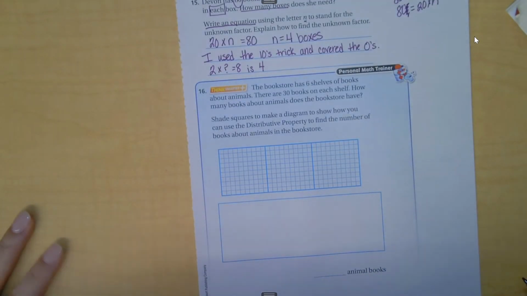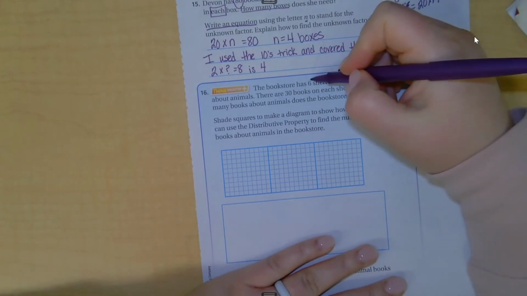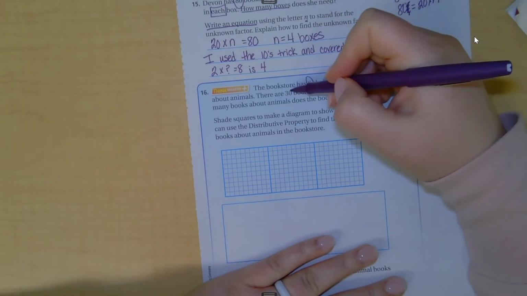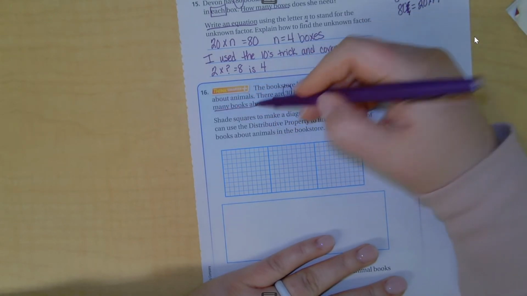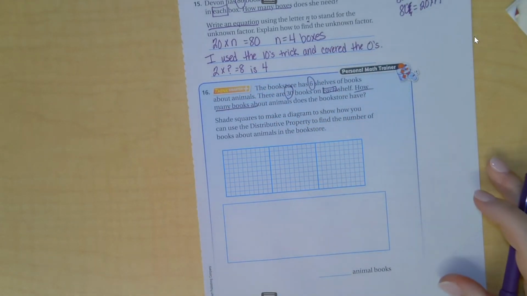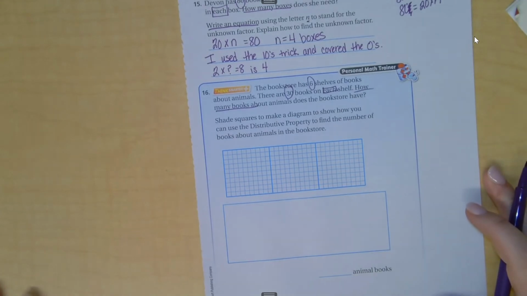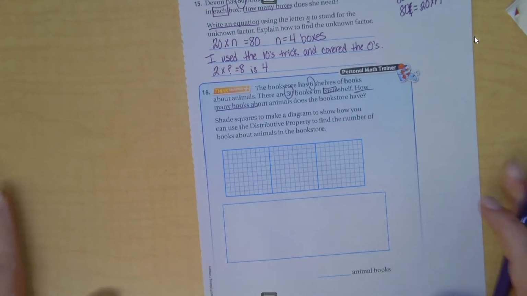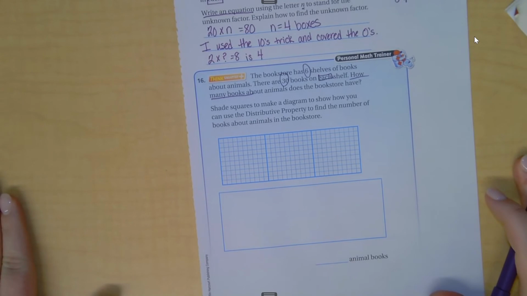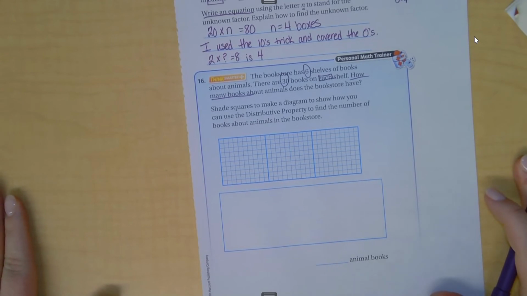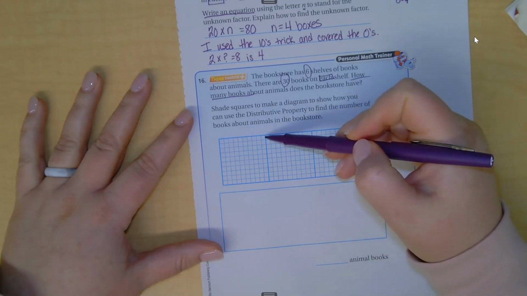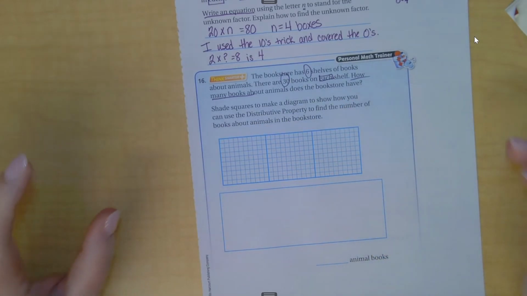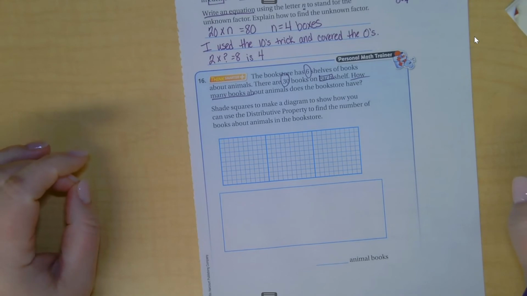All right. Okay, the bookstore has 6 shelves of books about animals. There are 30 books on each shelf. How many books about animals does the bookstore have? Shade the squares to make a diagram to show how you can use the distributive property to find the number of books about animals in the bookstore. Remember, we did this. We know from the dark blue bar to the other dark blue bar is 10.